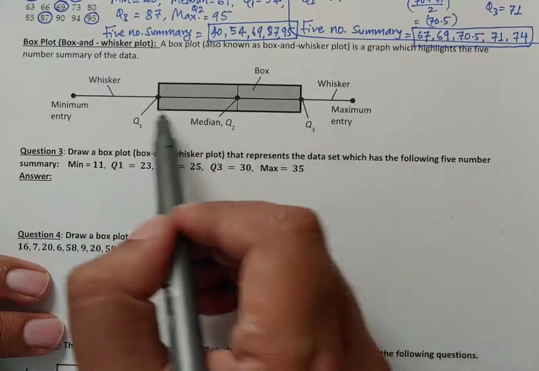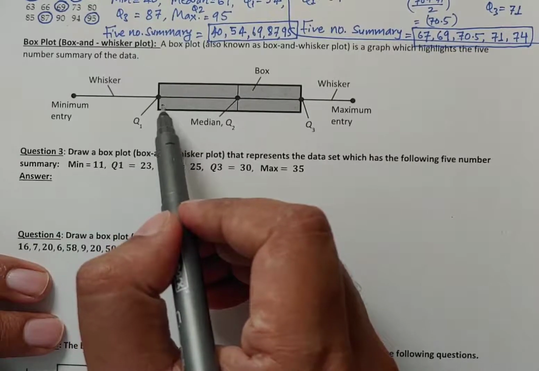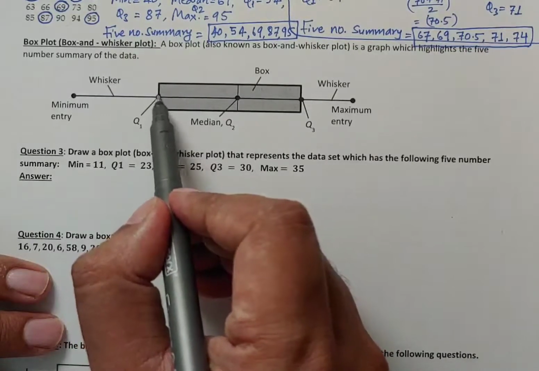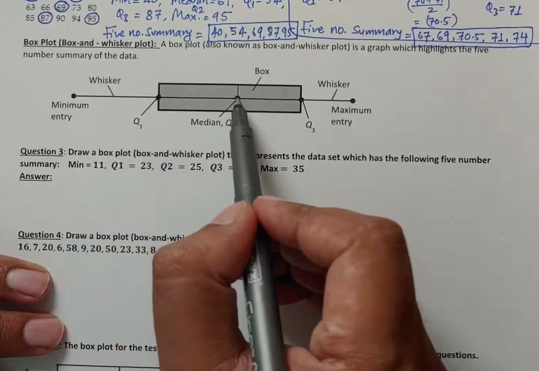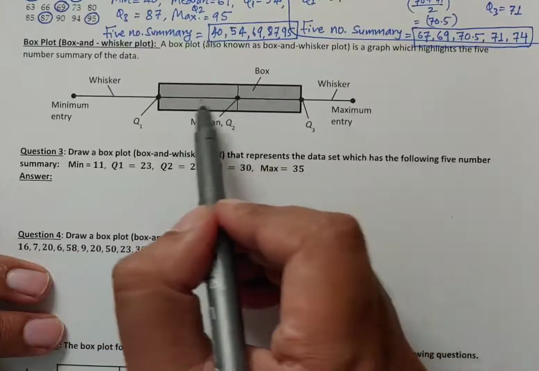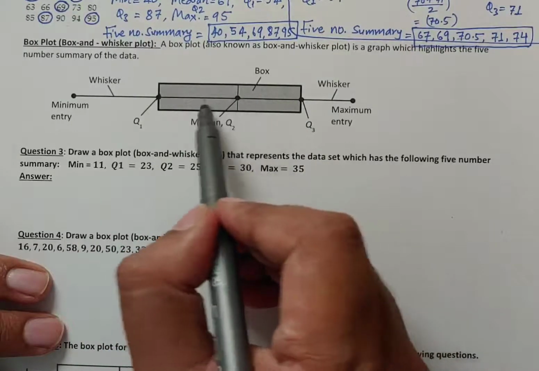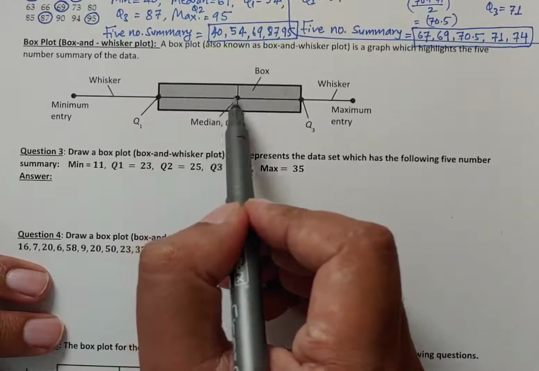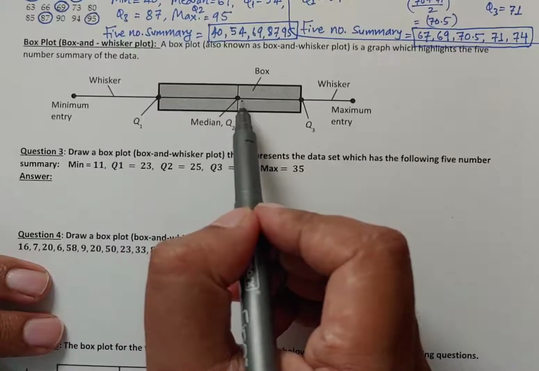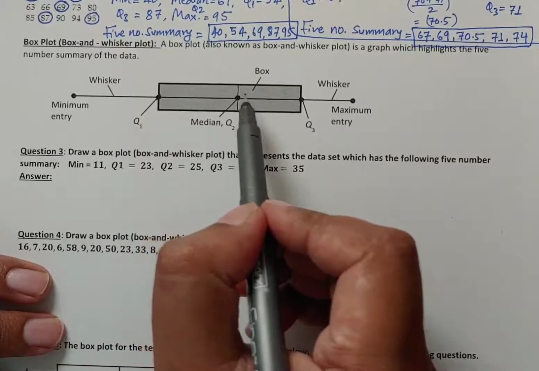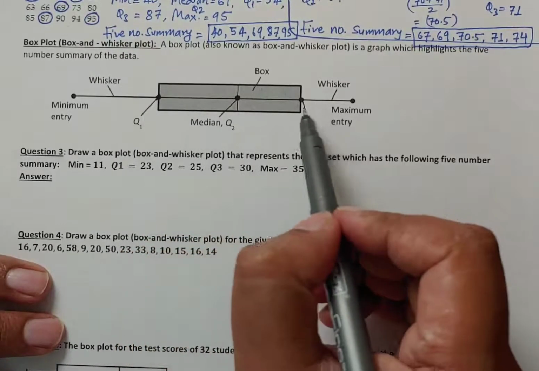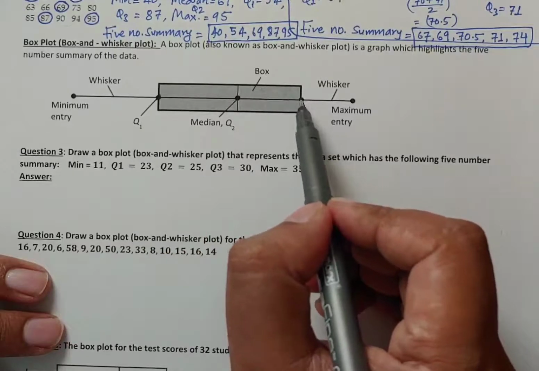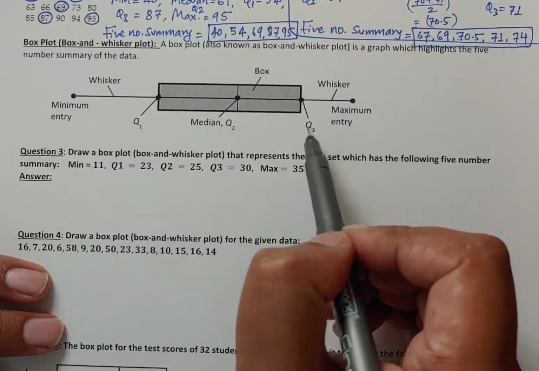And this box has 3 important points: the starting point of the box, and there is a line in between, in the middle somewhere. It may not be exactly in the middle, or maybe it is. That number is the median. And then the ending point of the box, which is Q3.